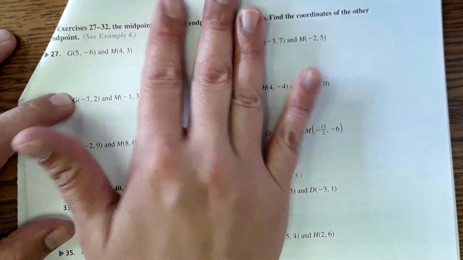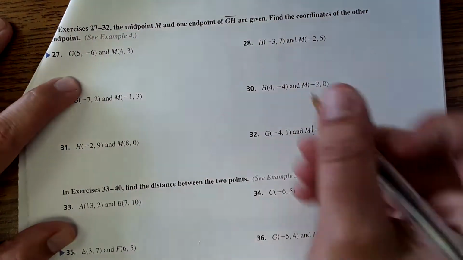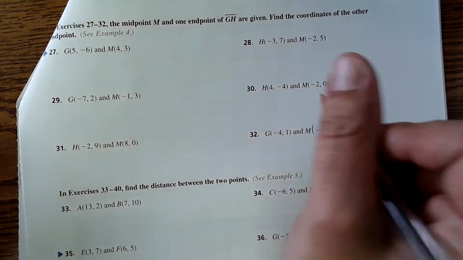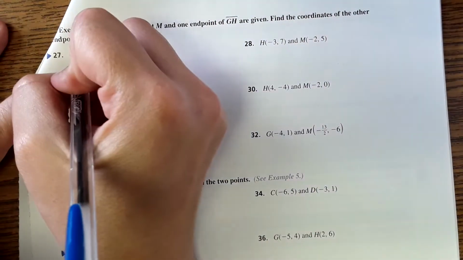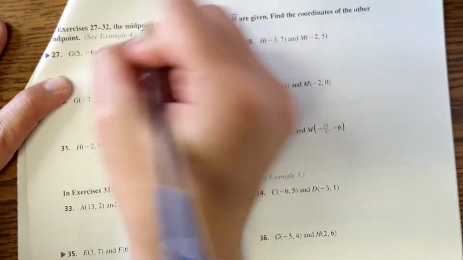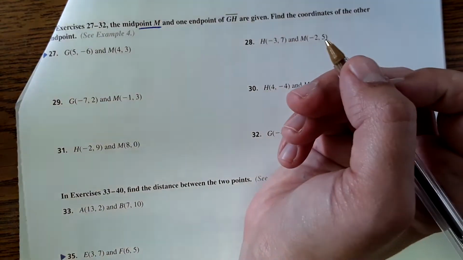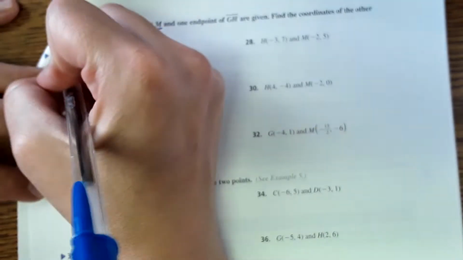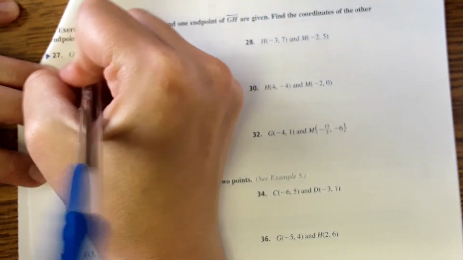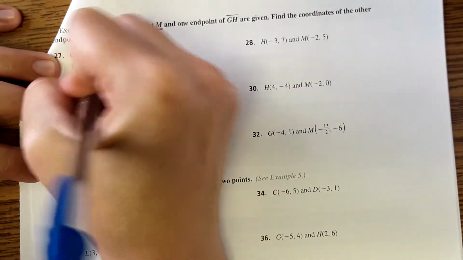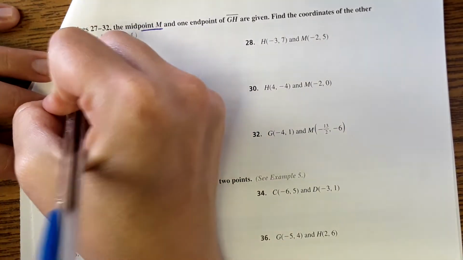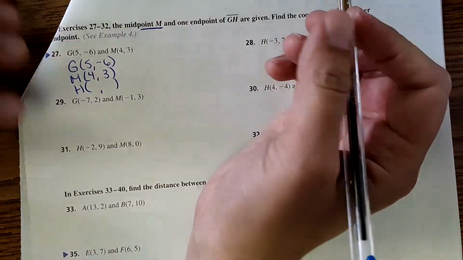Okay, so 27 through 32, I'm also going to have you do these, but I'll do a couple with you. So 27, it says the midpoint is M, and it's going to give you one endpoint, and you have to find the missing endpoint. So G here is at (5, -6). The midpoint is at (4, 3), and you have to find the missing endpoint.